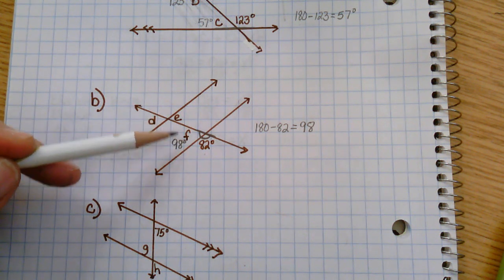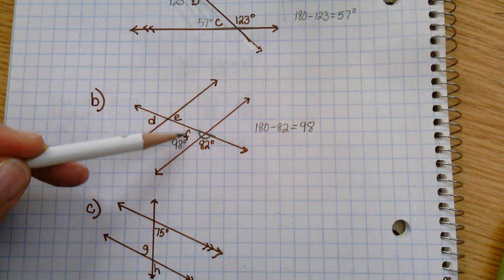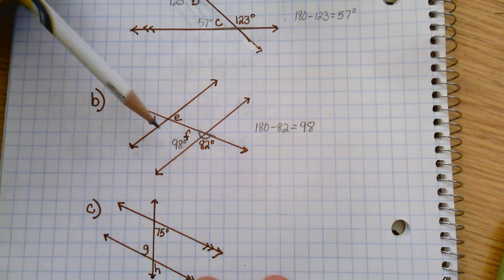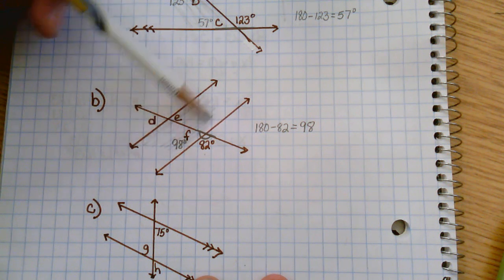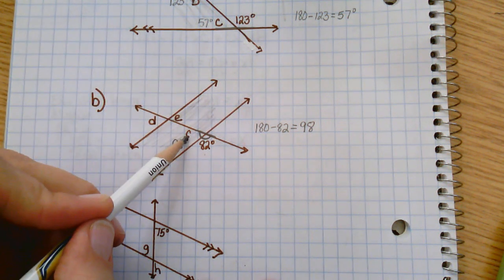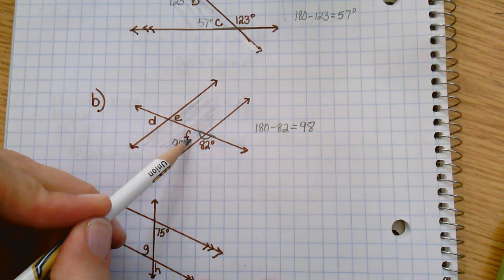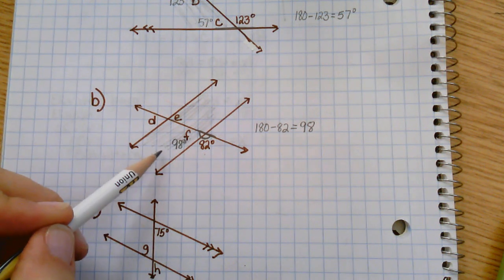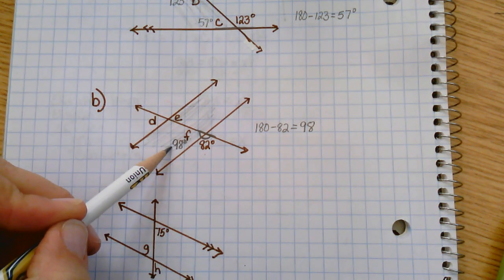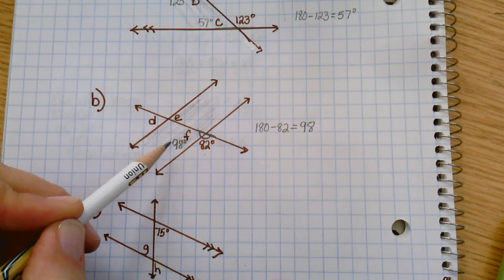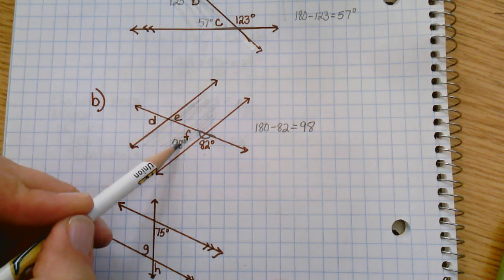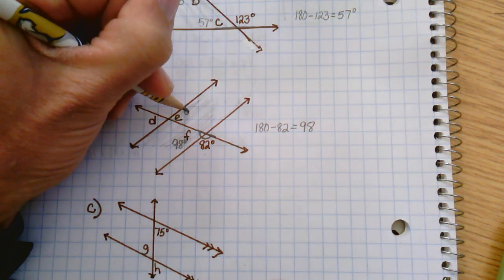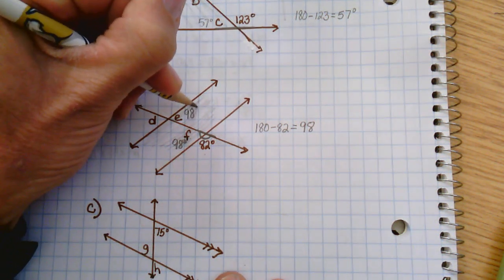Now I'm going to work on angle E, and I notice that angle E and angle F are both in this interior region, and E and F are on opposite sides of the transversal, which means they are alternate interior angles. And we learned earlier that alternate interior angles are equal, so angle E and angle F have the same measure.